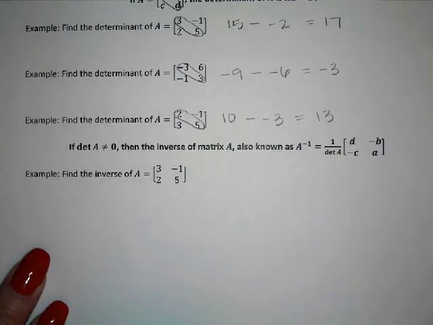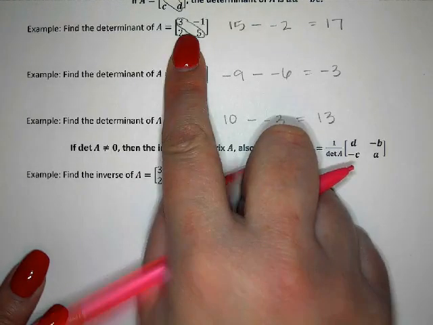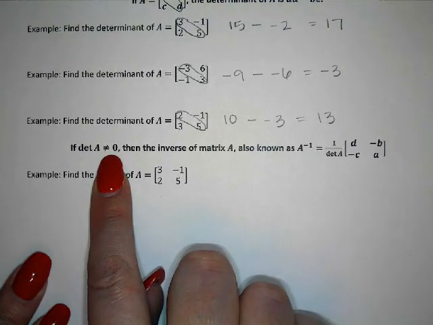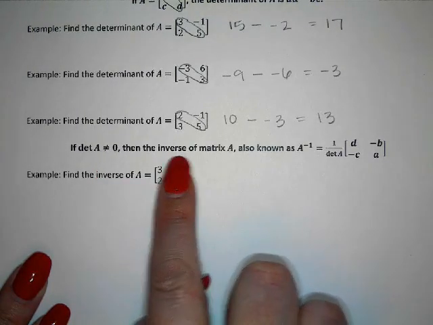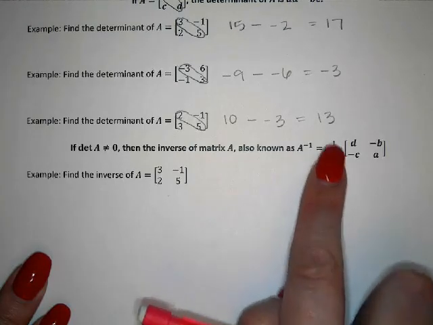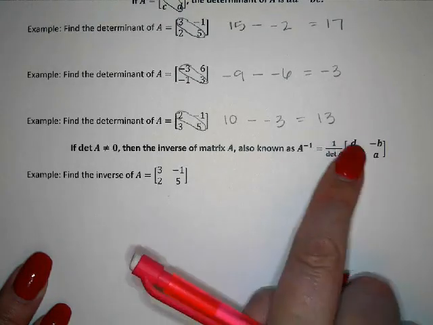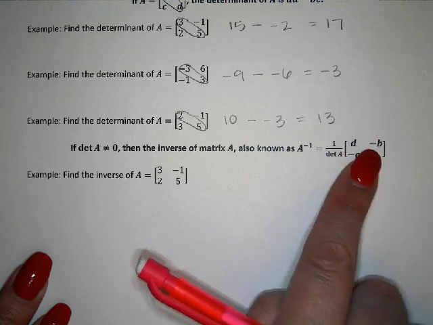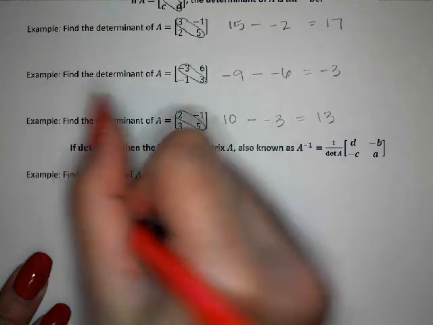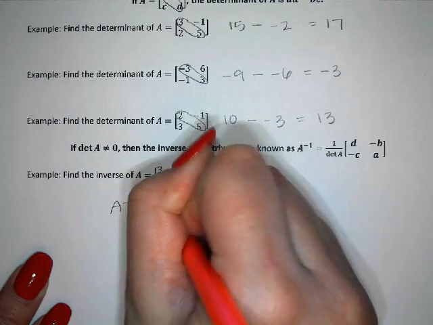Okay, so now we're going back to the first one. We know the determinant is 17. So if the determinant is not 0, this doesn't work if the determinant is 0, then the inverse of matrix A, also known as A inverse, is 1 divided by the determinant, and then you have to do this to the matrix. So a and d switch places, b and c switch signs, okay? So I'm going to write A inverse is 1 over the determinant. So we found 17 for this first one.